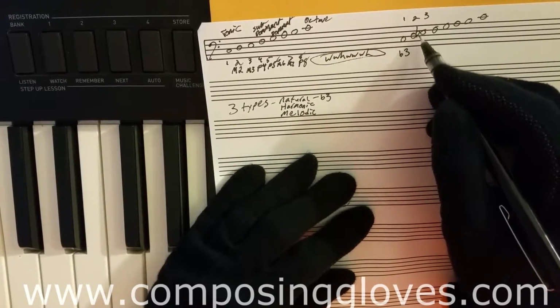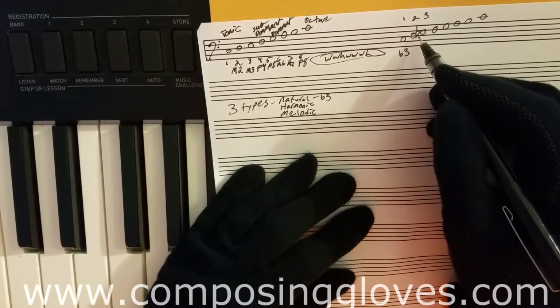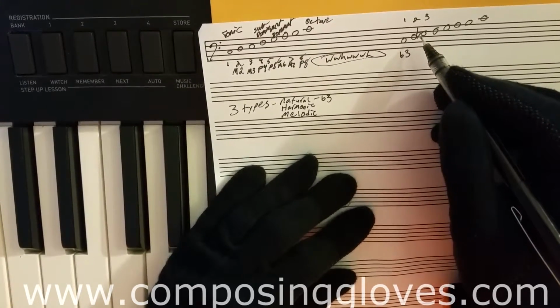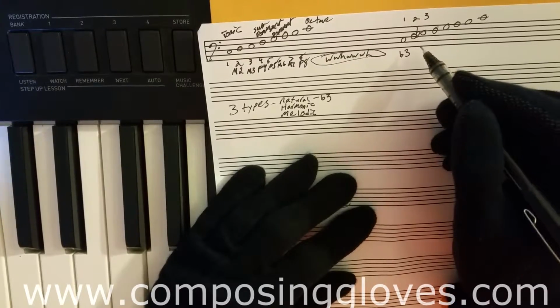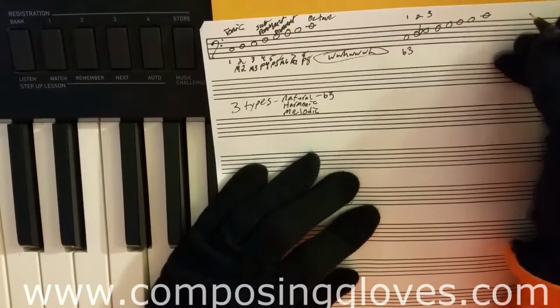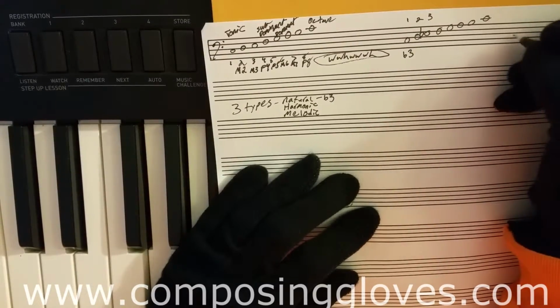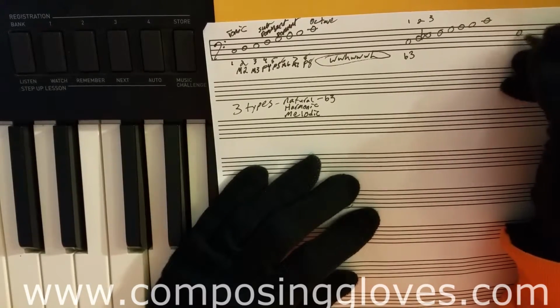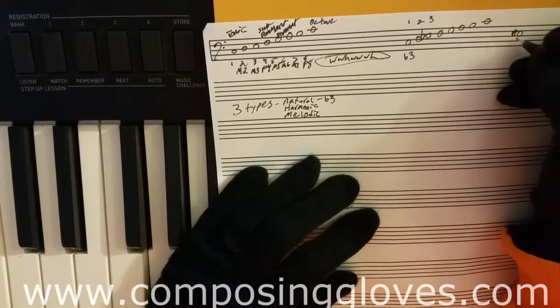If this note is sharp, like if for some reason you had an E sharp, you would just make it an E natural. It would no longer be sharp. You would not make it an E flat. That would be incorrect. So let me demonstrate this. If we're going up and let's say our 3 is sharp, which let's say for some reason we have a sharp and we need to flat it.